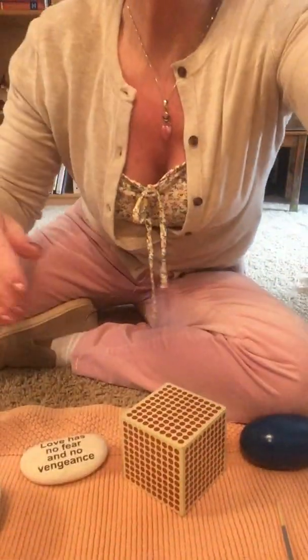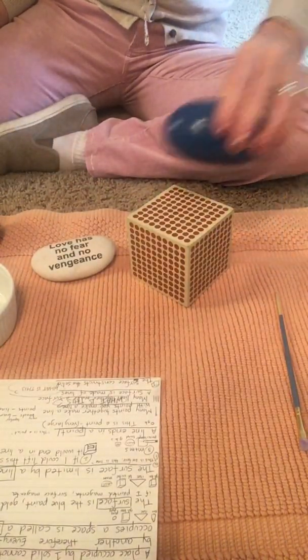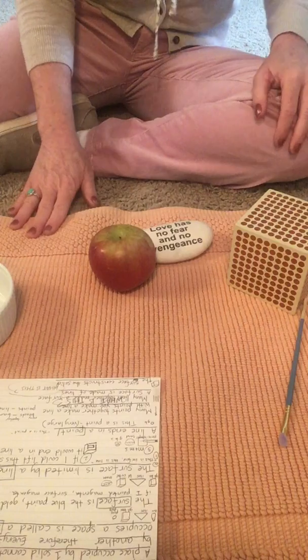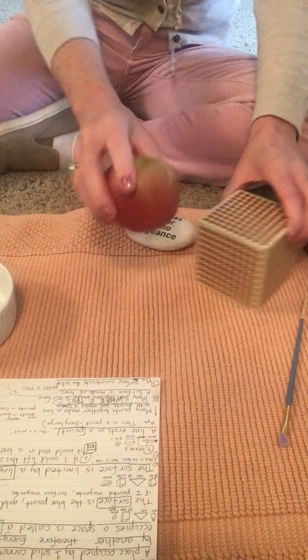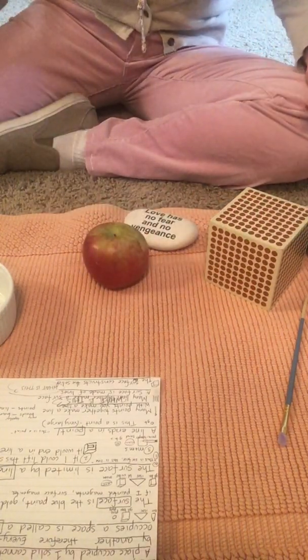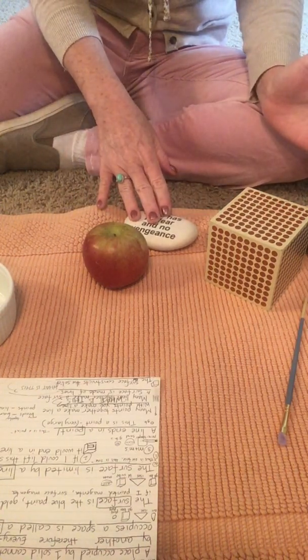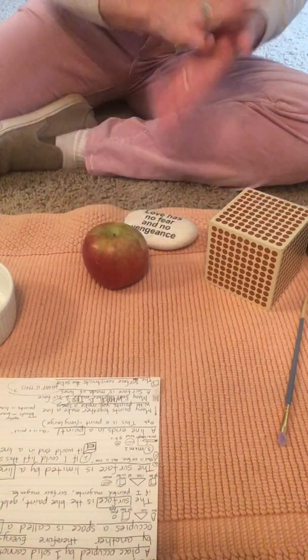Of course you're not here, so I'm going to pretend I'm you now. Please put the ellipsoid in the 1,000 cube. Can't do it. Okay, please put the rock in the apple. Cannot do it. So, let's say it this way: a place occupied by one solid cannot be occupied by another. Therefore, everything that occupies a space is called a solid. Check. Next.